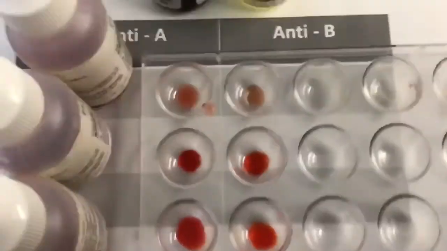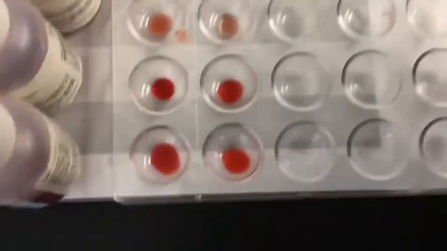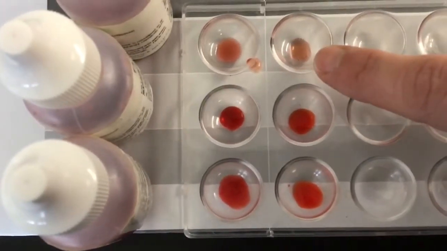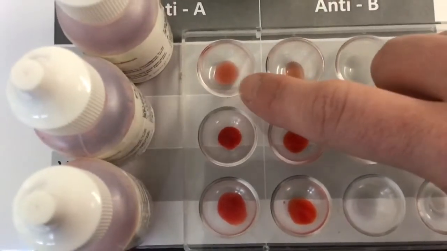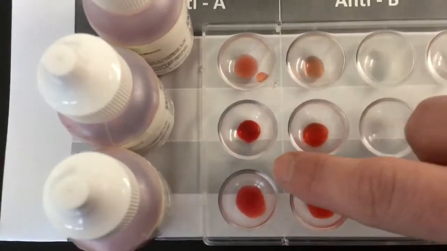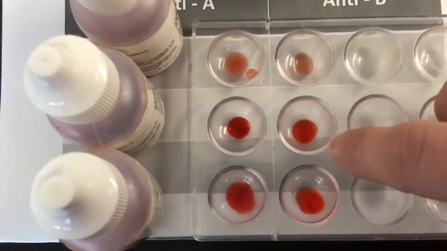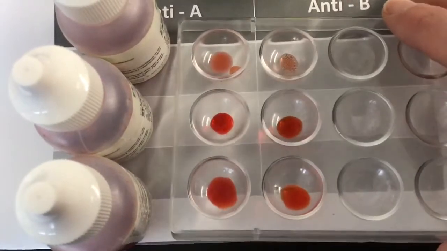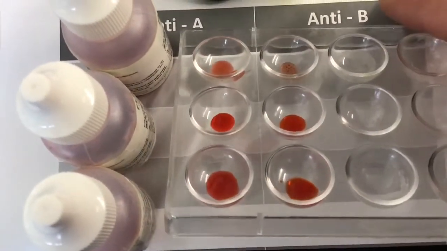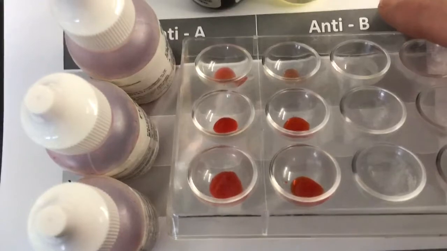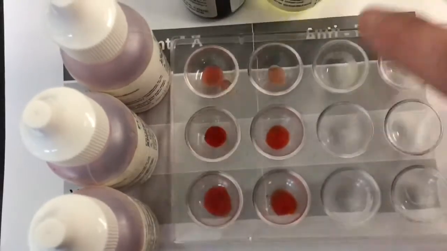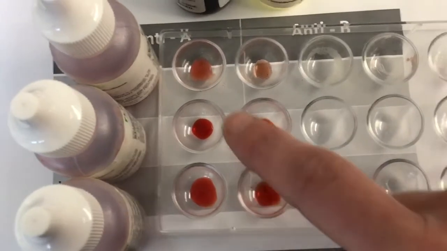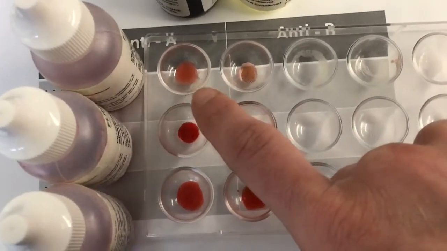And I can see already, I don't know how well I can see it on the video, there is a little bit of precipitation, so some solid falling to the bottom here. There's a little bit of thickness here. These two look the same that they did when I started. This one, if you lift the plate, you can see that it is much thicker than the one to the right of it. See how it's not running as quickly? So this is definitely thickening. This one looks the same to me too. So I'm going to say that this is a positive reaction.